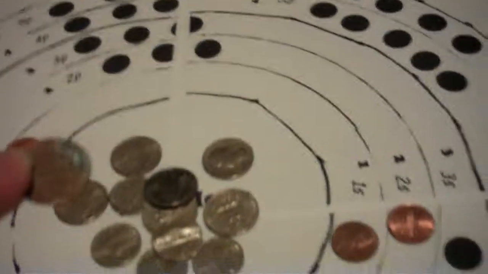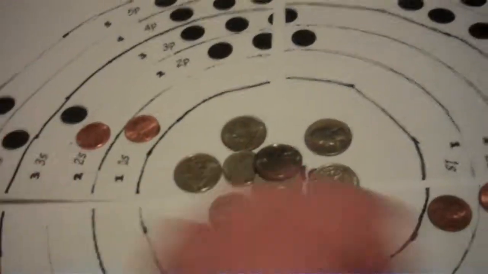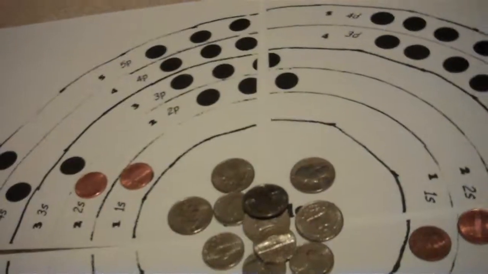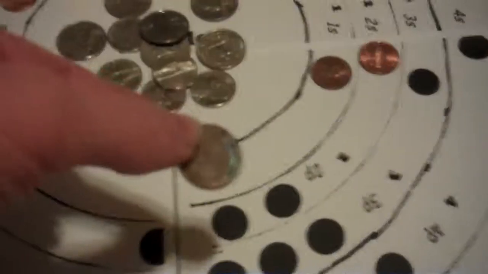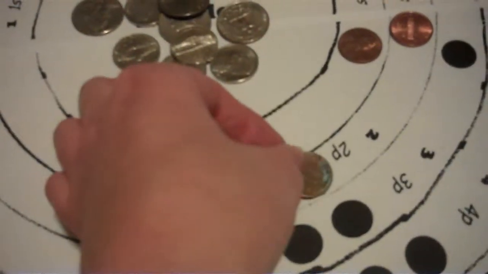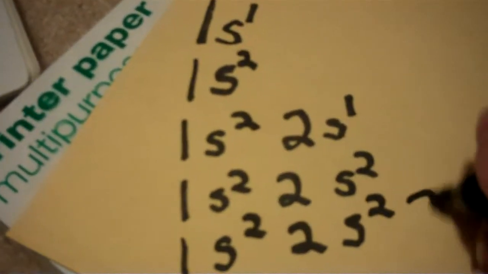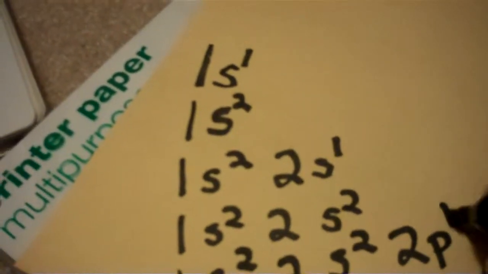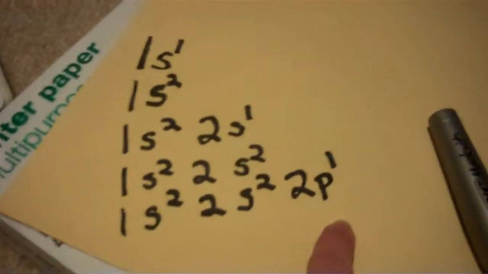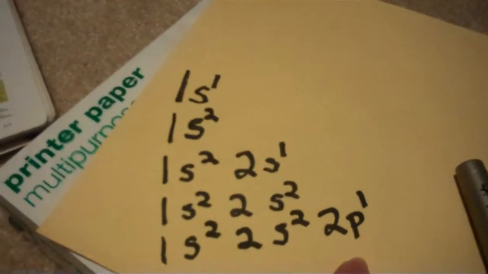Taking a look at what I have here, I have the 1s filled and the 2s filled. Now I get to start on the 2p's. So I come over and put it down on the 2p. Then I come back over here and write 1s2, 2s2, 2p1.